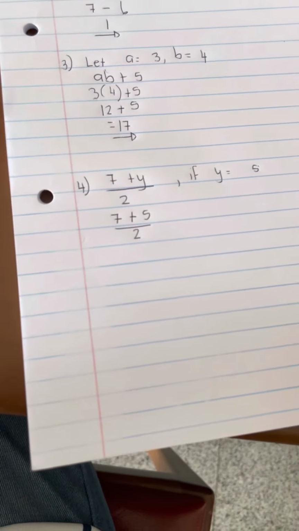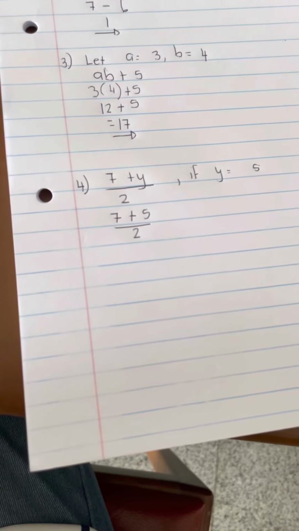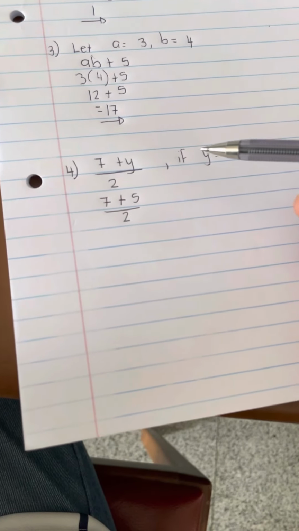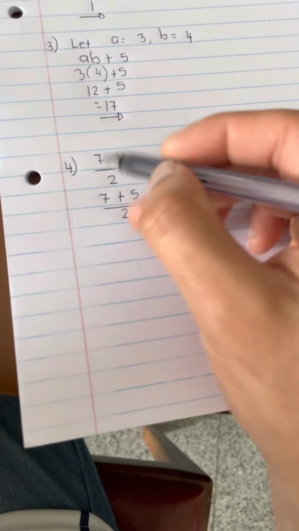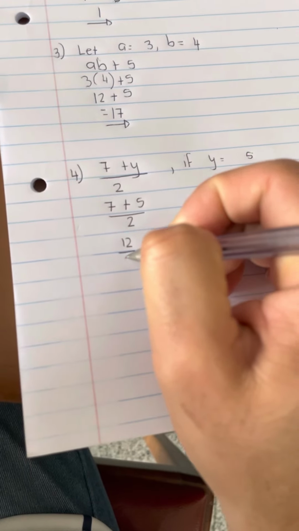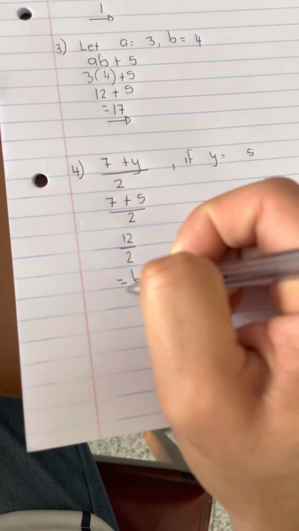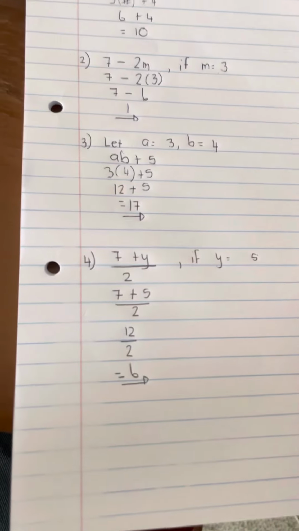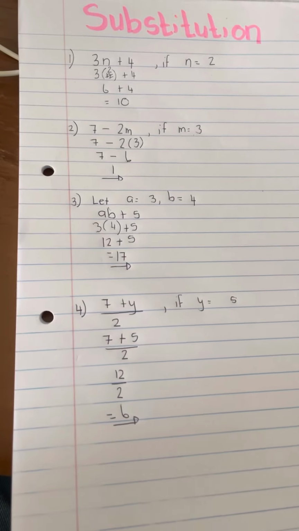You want to get rid of all the unnecessary operations and only be left with division. So we're going to do the numerator first. 7 plus 5 should give you 12. Divided by 2, which will give you 6. And that, in a nutshell, is what substitution is.